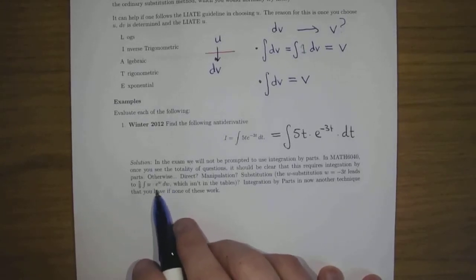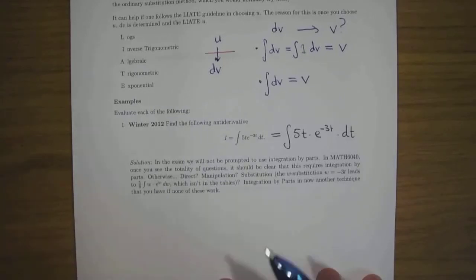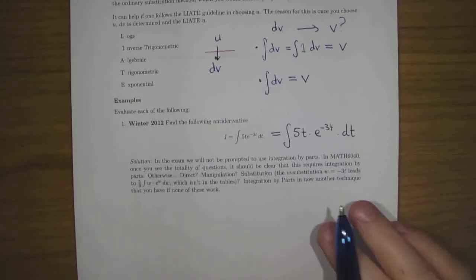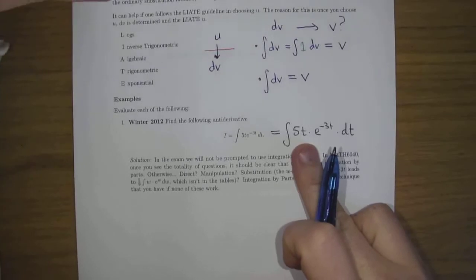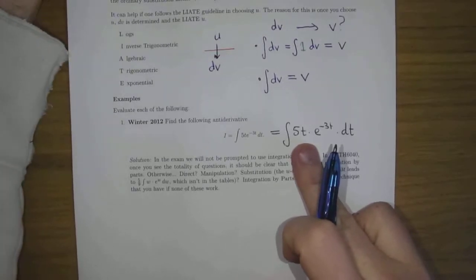You try and do manipulation here, there's nothing you can do. There's no substitution here. You're never going to do, let's say, w equal x, because all you're going to do is change all the x's to w's. It's not going to work. So those three things have not worked. You have to do integration by parts. So we'll write probably this integral on top of the next page, and also the formula.